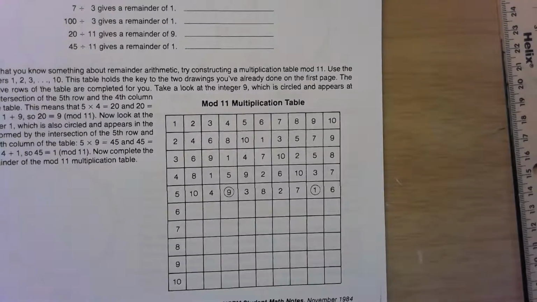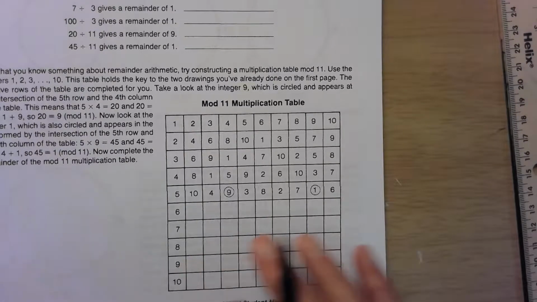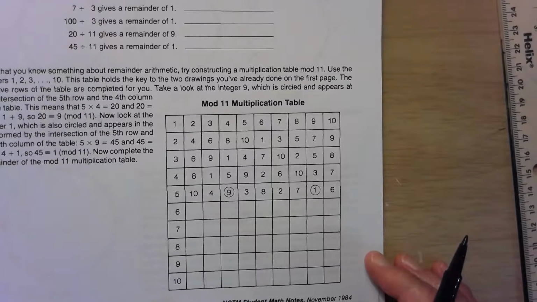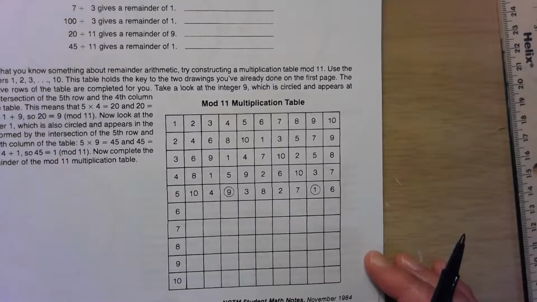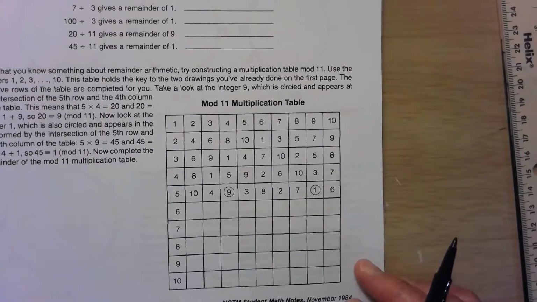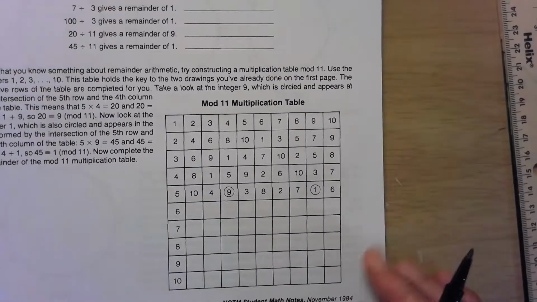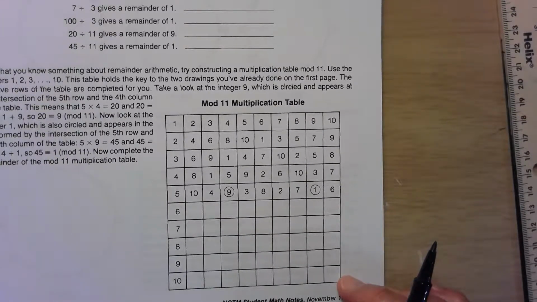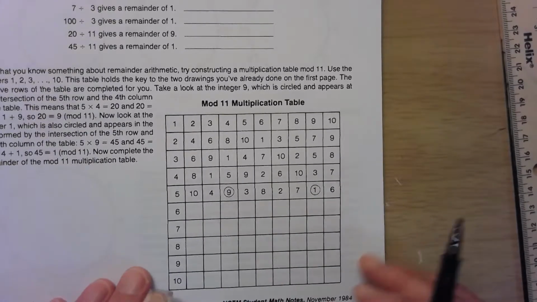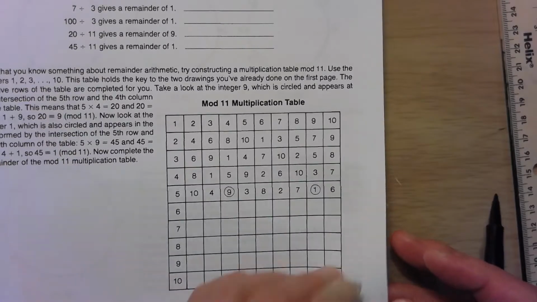So you're going to do a complete summary of the results when you multiply, but only look at the possible remainders mod 11. You'll notice that we don't include the possibility of a remainder of 0.